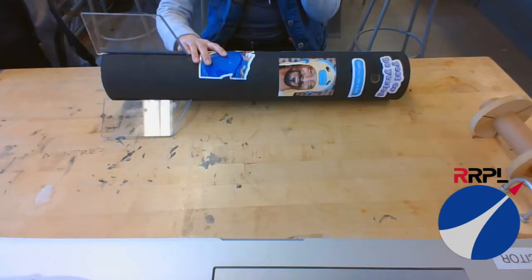This is the body tube. It's made out of cardboard. You can see that I definitely had fun decorating this. Once you are finished designing your rocket, you will be able to decorate your body tube any way you would like, either with paint or with stickers.